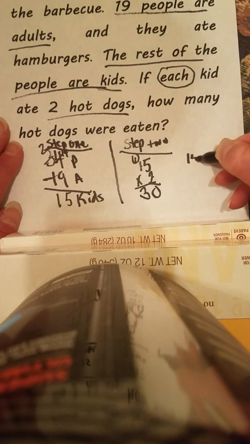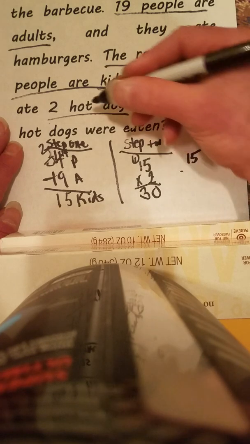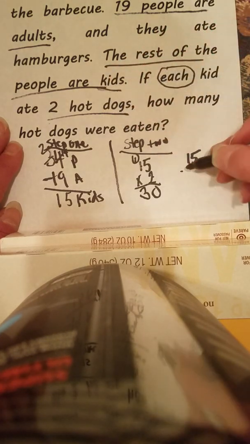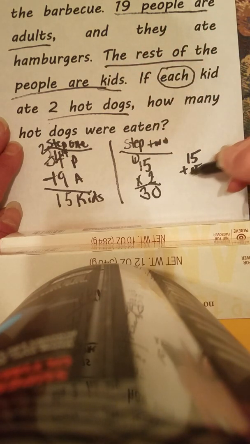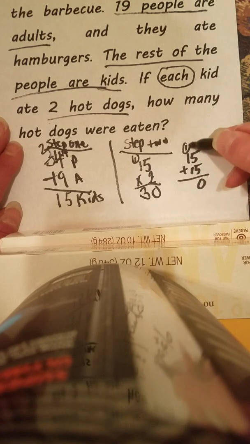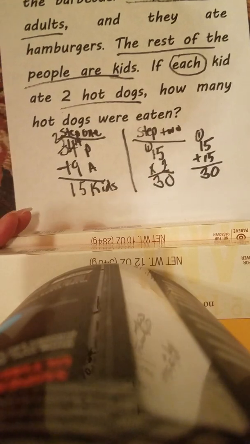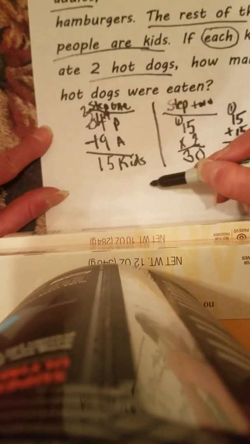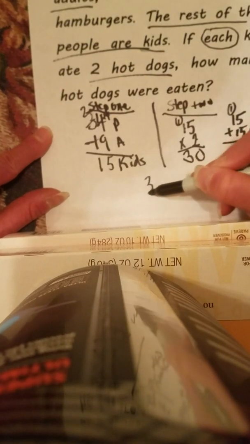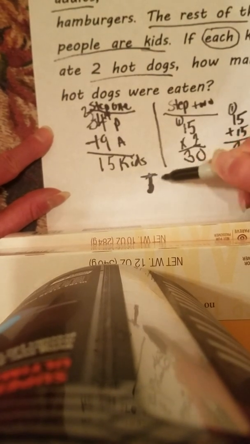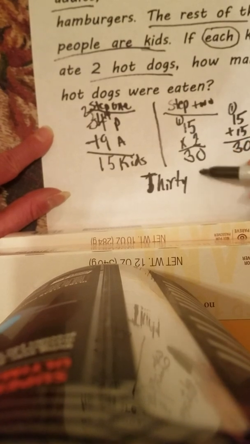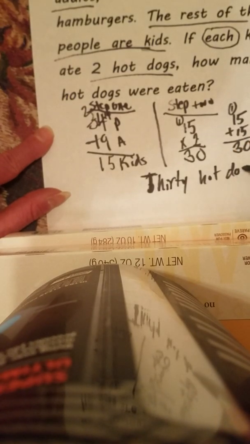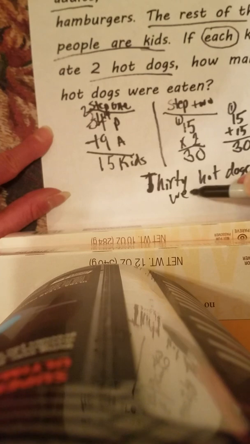Or you could do it 15 hot dogs, 2 each. That's like saying 15 plus 15 equals 30. Okay, so 30 hot dogs were eaten.